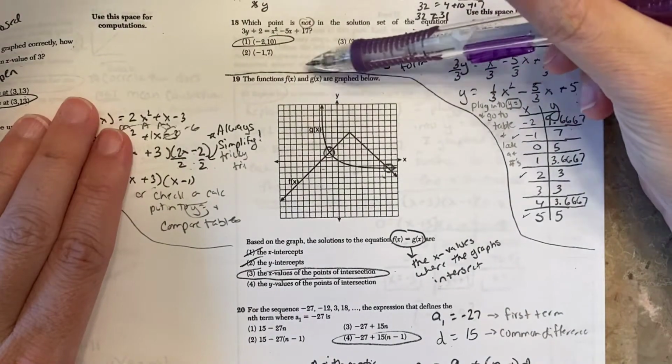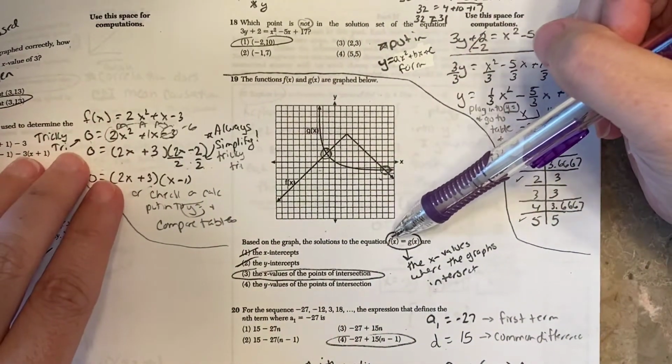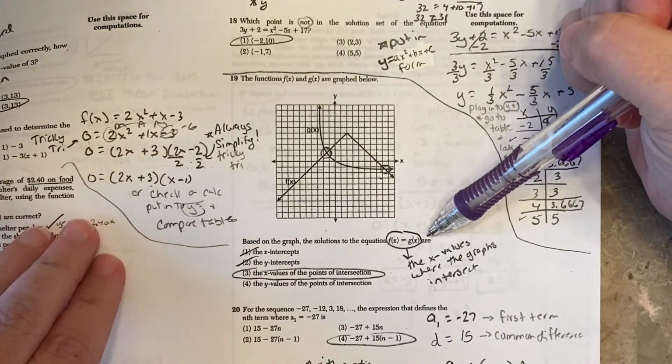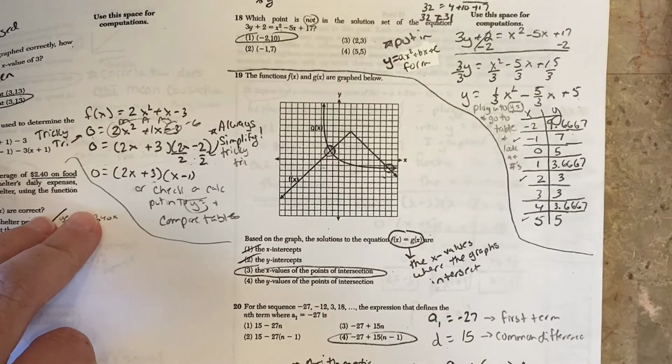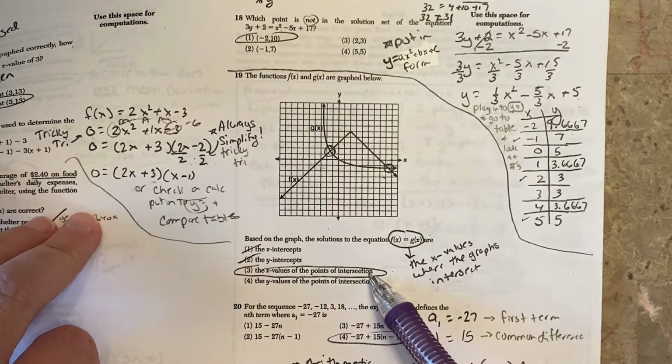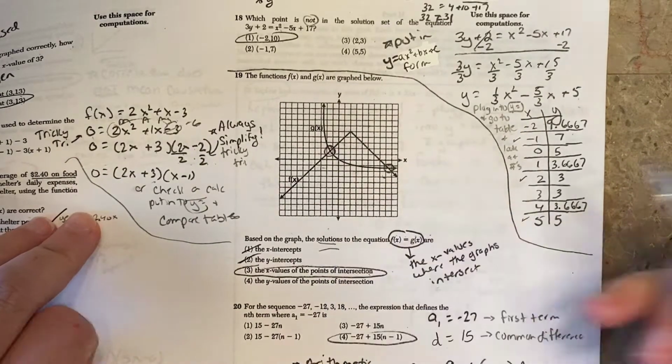19, the functions f of x and g of x are graphed below. Based on the graph, the solutions to the equation f of x equals g of x are. All right, so basically you're looking for the intersection points. And when you tell me intersection points, you always want to tell me the x values. So it is choice 3, the x values of the points of intersection. That's basically just basic vocabulary for what solutions of graphs even mean.